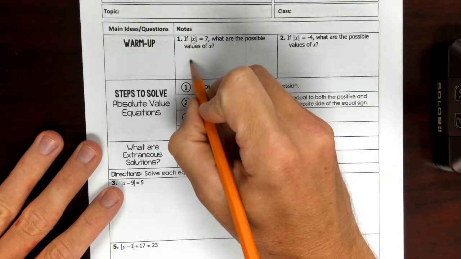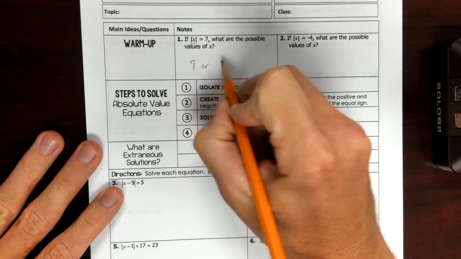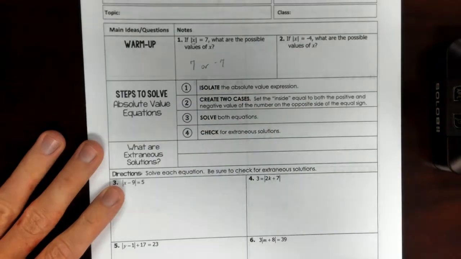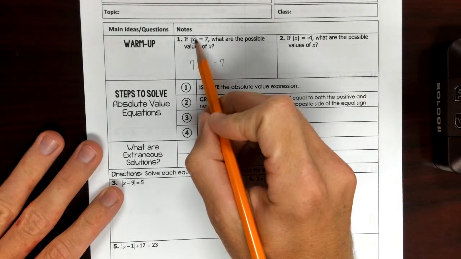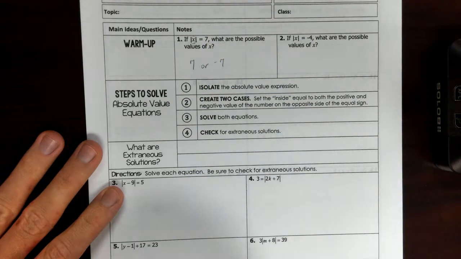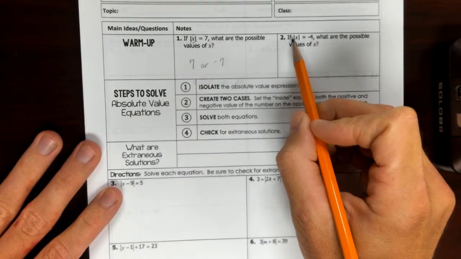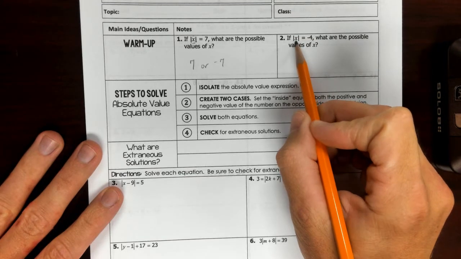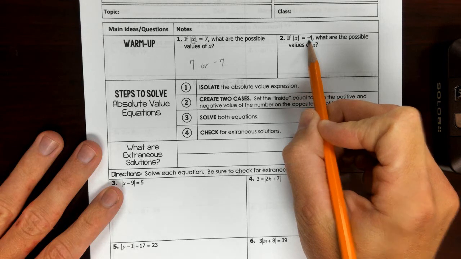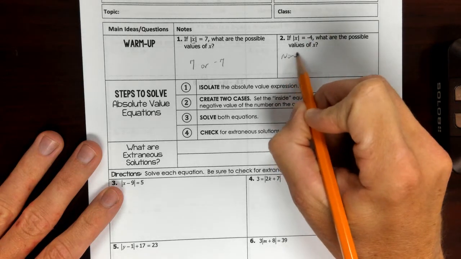Well, you have two answers. x could be 7 or x could be negative 7, because even if I plug negative 7 in, when I take the absolute value of it, it becomes positive. But in this case, what can I plug in place of x and take the absolute value of it to be negative 4? That's not possible. So the answer is none.